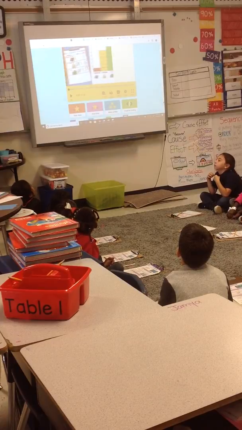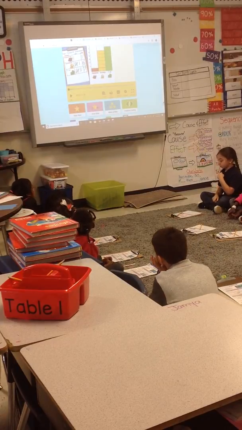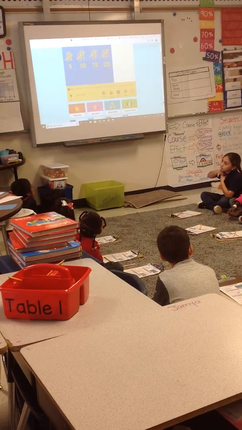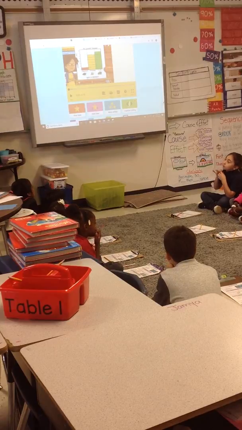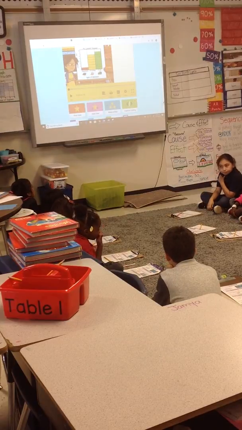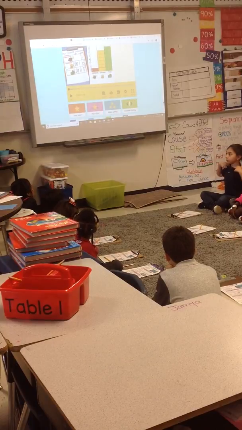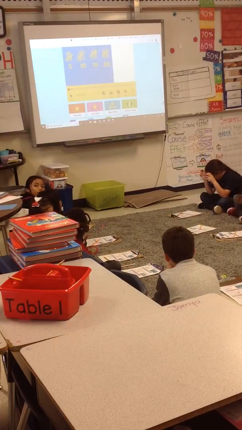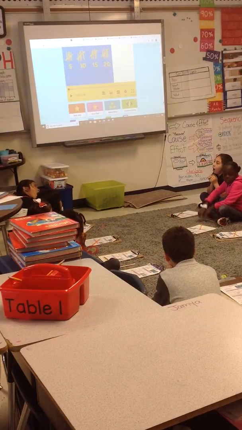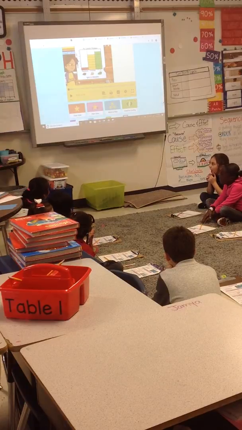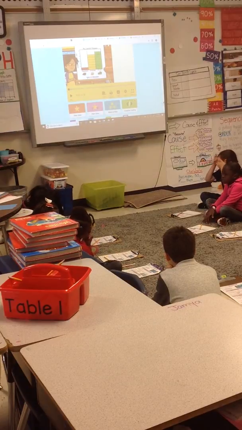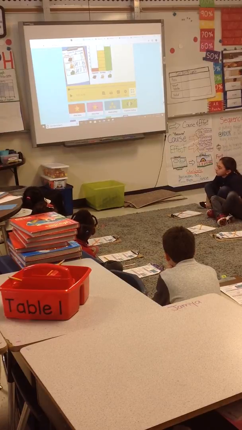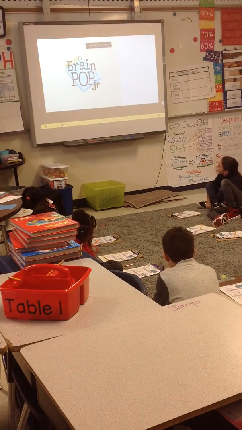So you make a line, straight line for each tally. When you have 4 in a row, what do you do with the 5th one? Trinity? It's a diagonal line or a slash. So 1, 2, 3, 4, and your 5th one is diagonal across the other 4. That means 5. So when we have 5 in a row, when you see this, what do you count by? 5s. We're going to count by 5s. And then if we have 1s, we count on by 1s. All right, we're going to pay attention to the tally chart in this video.